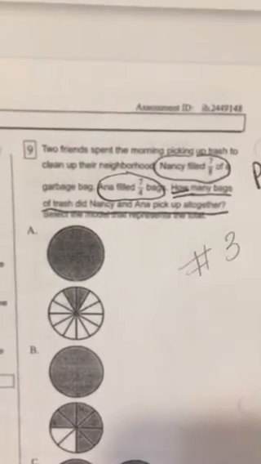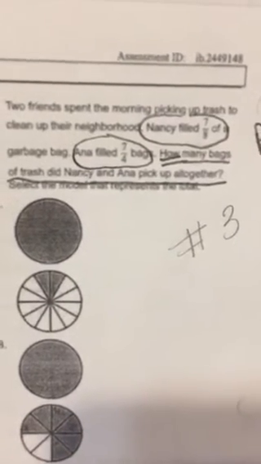It says, 2 friends spent the morning picking up trash to clean up their neighborhood. Nancy filled 7/8 of a garbage bag. So she got a good little bit of trash there. 7/8 is almost 8/8, and 8/8 would have been a whole bag. Anna filled 7/4 of a bag of trash. So it looks like she got a lot of trash. Now here comes that important how part. Y'all read it with me. How many bags of trash did Nancy and Anna pick up all together?